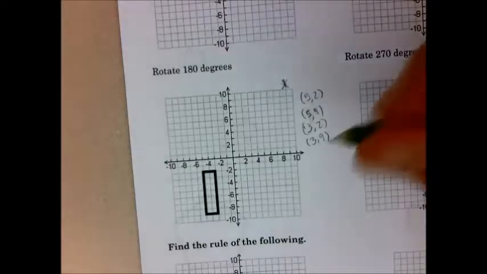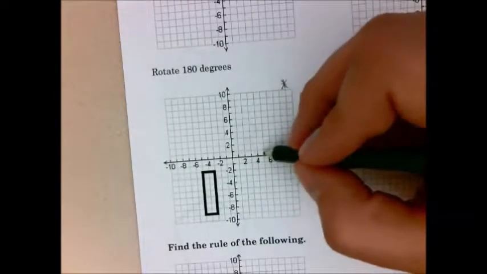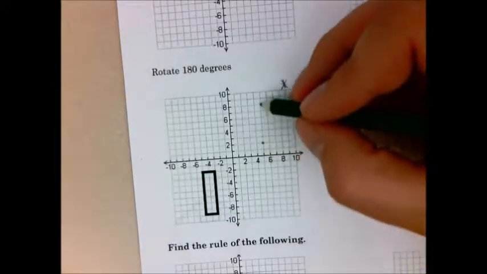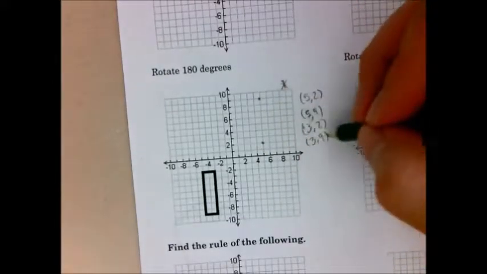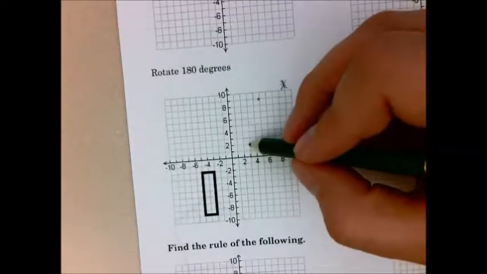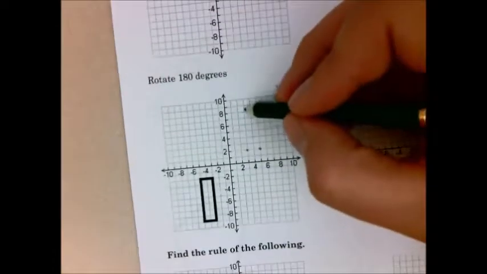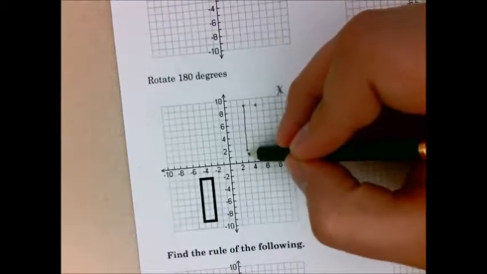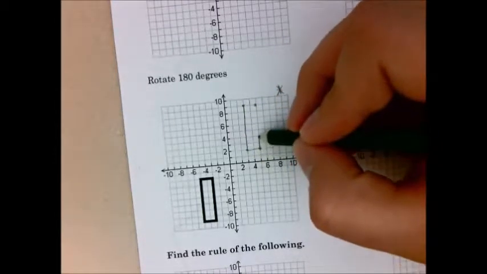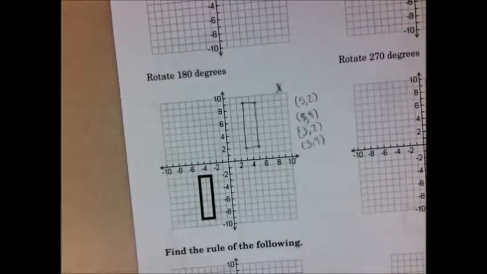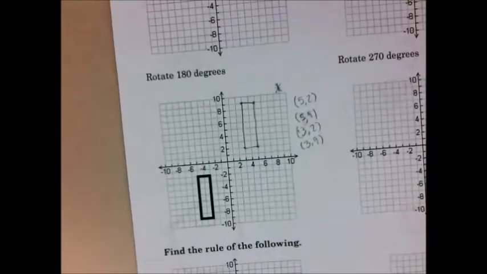Let's plot these. So 5, 2, 5, 9, then 3, 2, and 3, 9. And that's rotated 180 degrees.